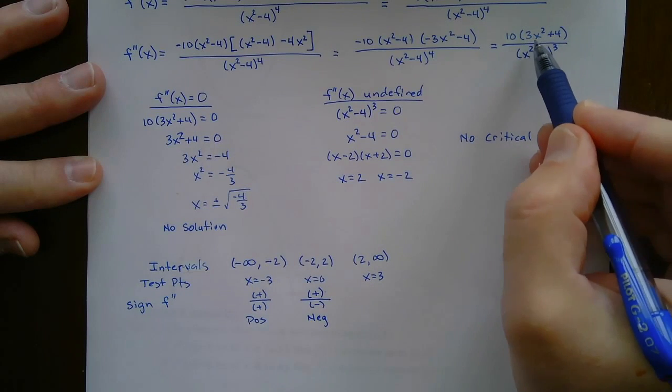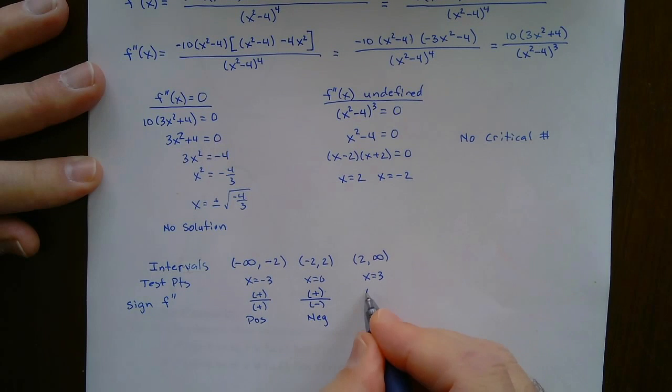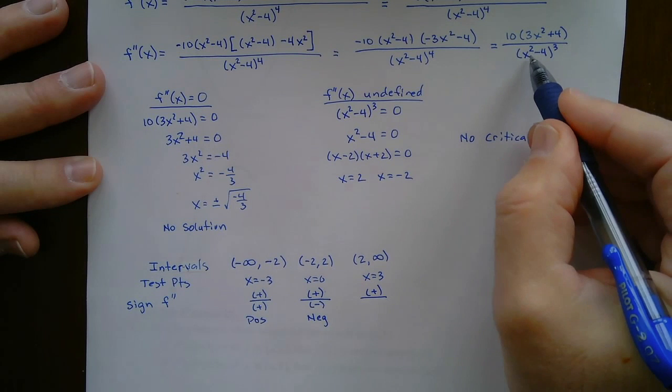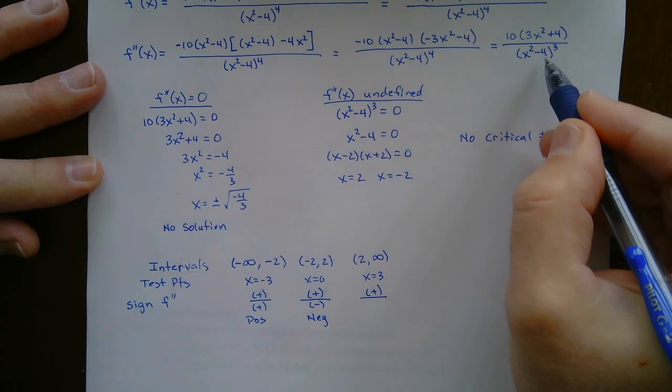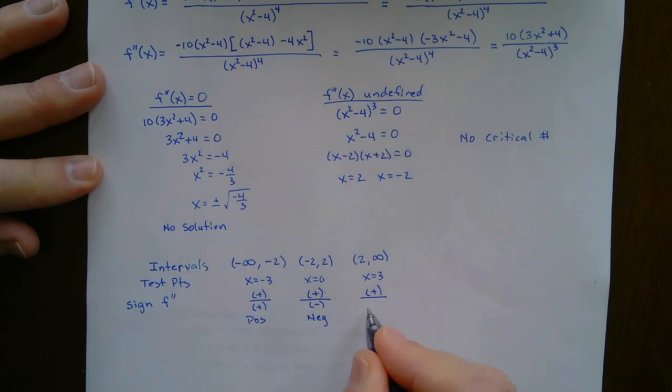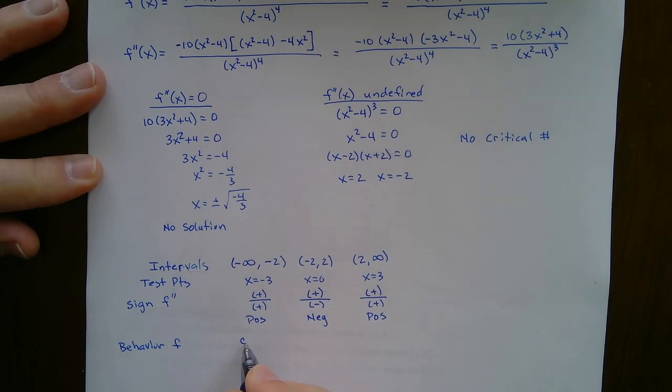And then when x equals 3, we're going to square 3, and that makes 9 times 3 is positive, plus 4 is positive, times a positive 10, which is going to be positive. So my numerator is positive. And my denominator is 3 squared, which is 9, minus 4, which is going to be 5. That's positive. So the denominator is going to also be positive. So this is going to be positive. And then the behavior of f, this is telling me it's going to be concave up. This is concave down. And this will be concave up.